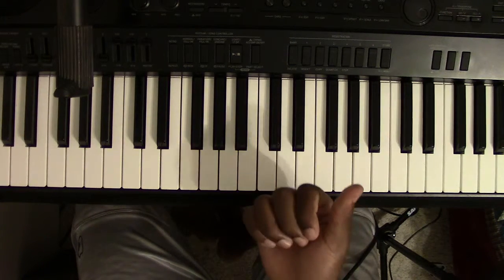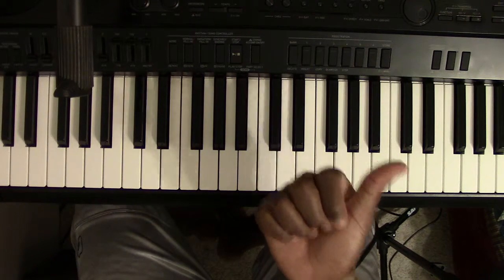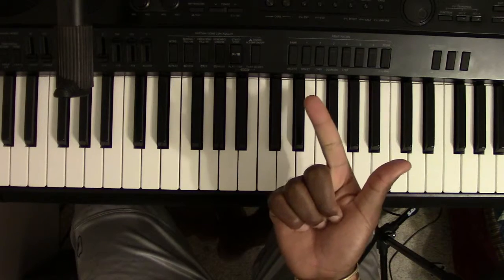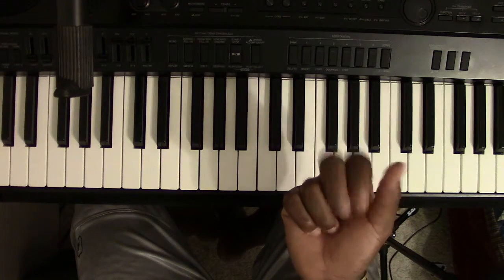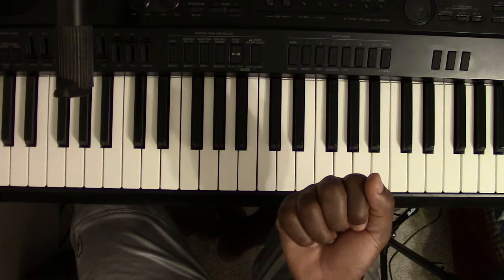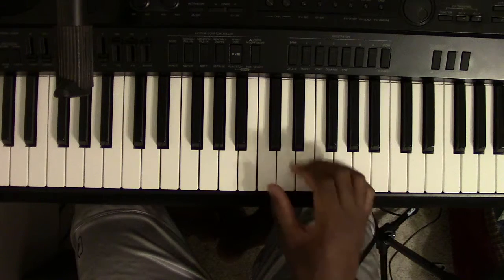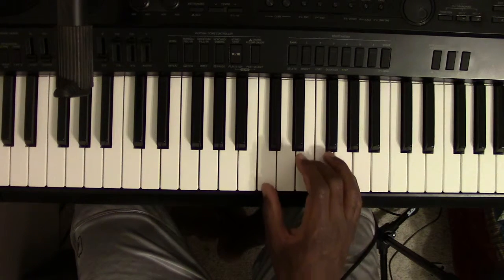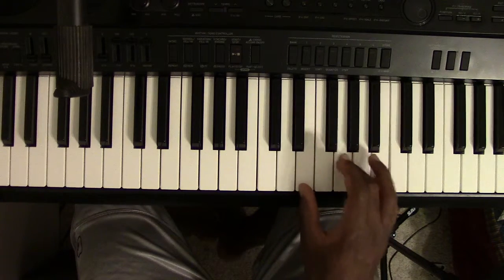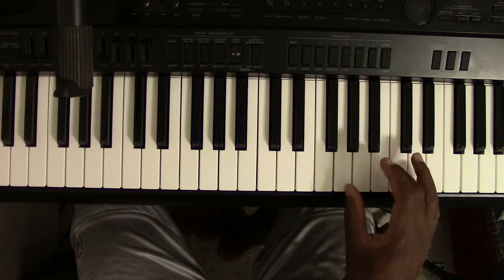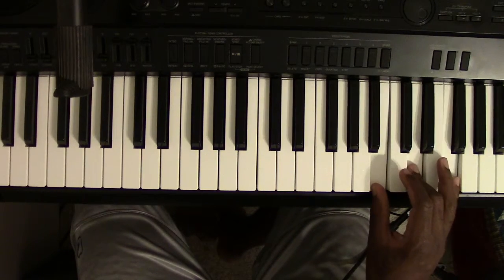So every triad is composed of the tonic, the first or the 1 chord, the third or the 3 chord, and the fifth. Okay, so the third can be either major or minor. In the key of C major, all the triads, let me show you all the triads real quick. C major, D minor, E minor, F major, G major, A minor, B diminished.